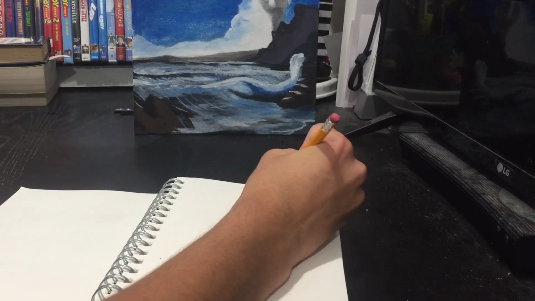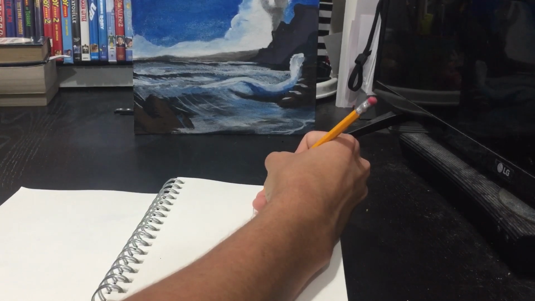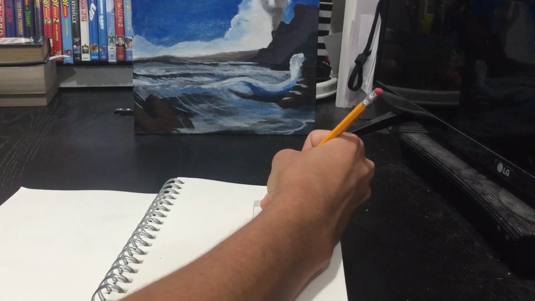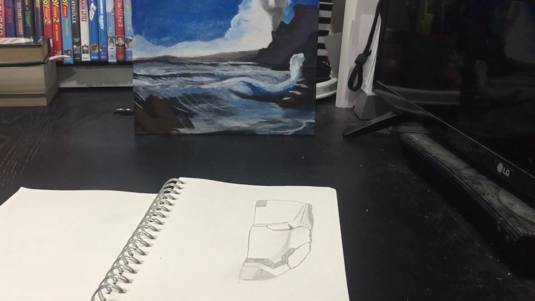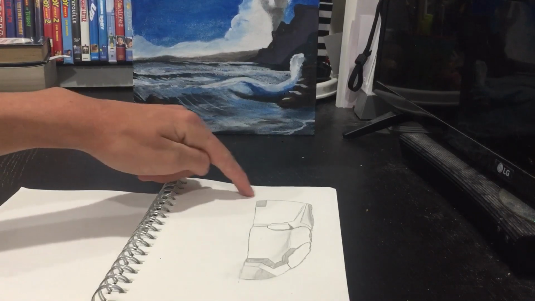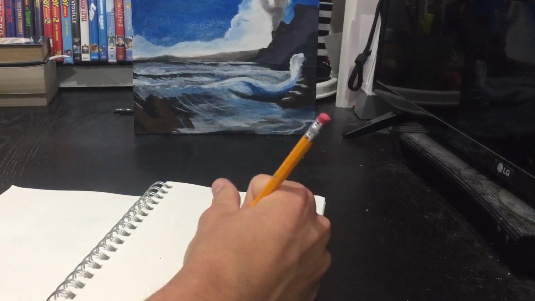And we just go like this. Then you just color this little square in to create the top. And now we have his mask side. Now this side we're going to do his Tony Stark face.